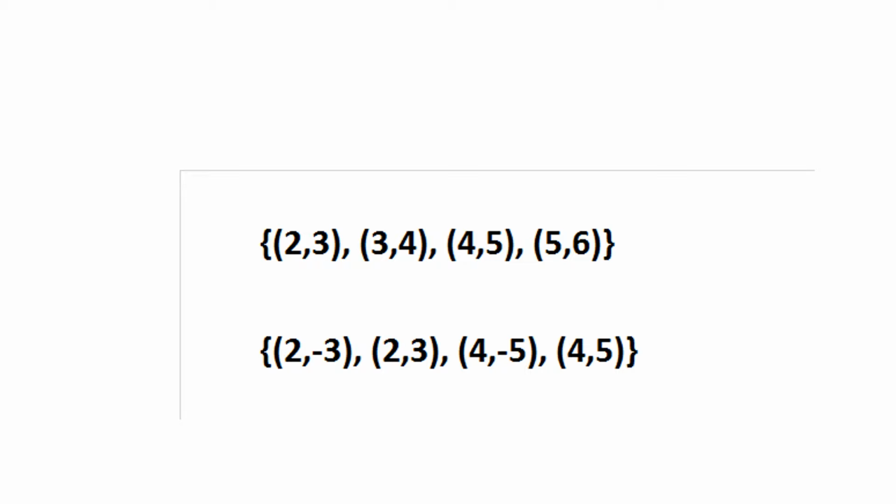But in the set on the bottom, we're first told that 2 goes to -3, and then we're told that 2 also goes to 3. The same with 4 goes to -5, and also 4 goes to 5. This cannot be a function. It is a relation, but not a function, because each x does not have a unique value for y.